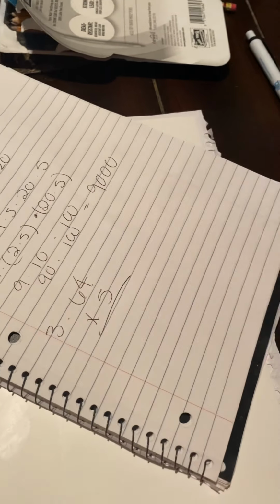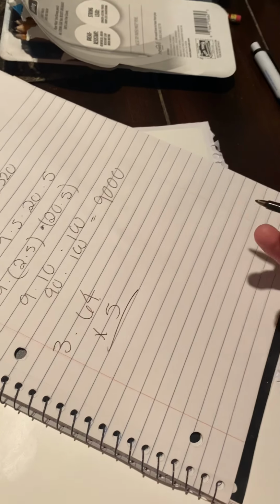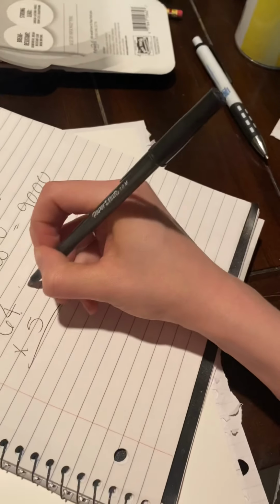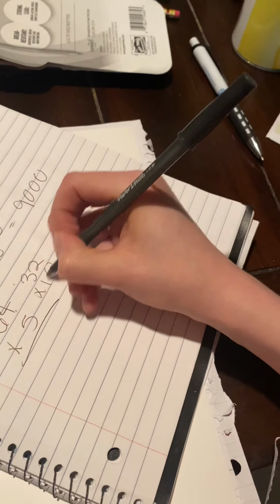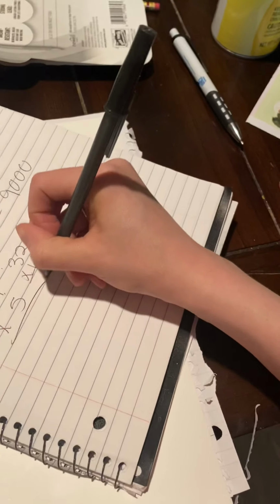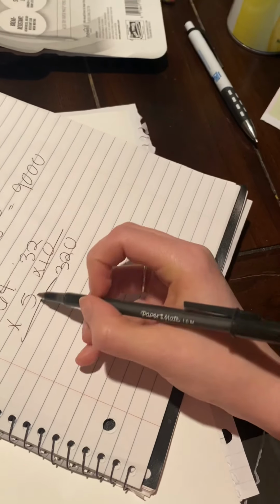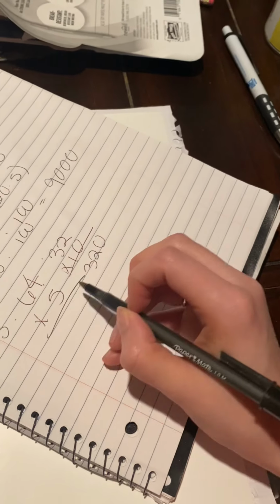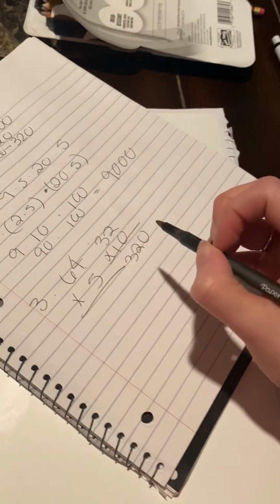So nickels, obviously 5 cents, 64, which can be 32 times 10, and we love those tens, which is 320. And that was so much easier just talking it out than doing that.